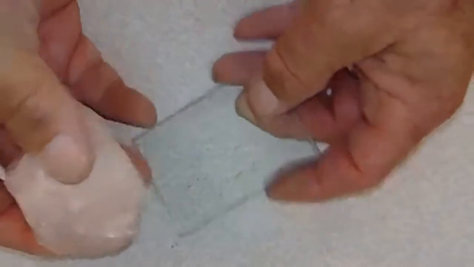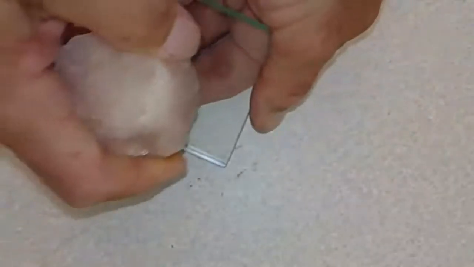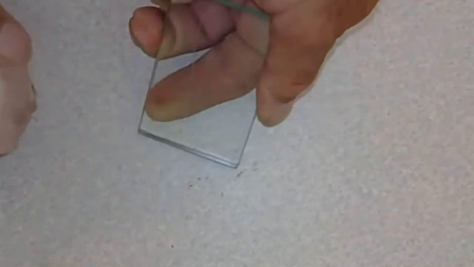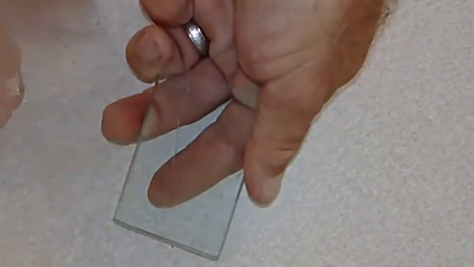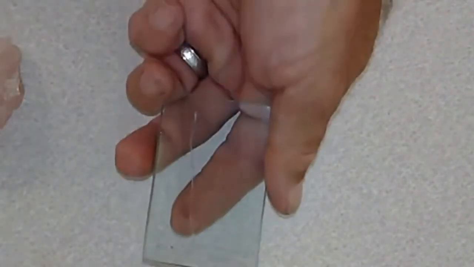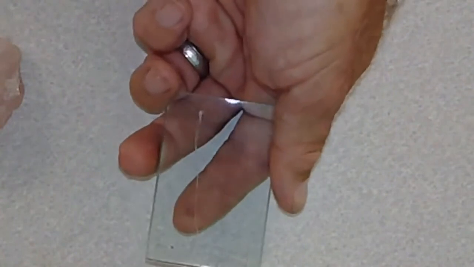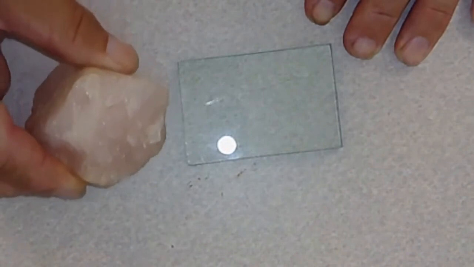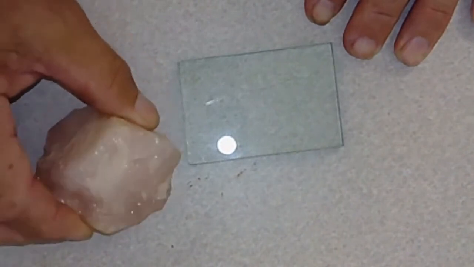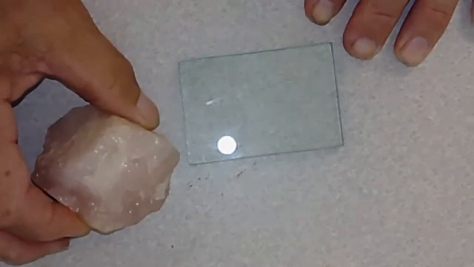If we take this mineral across the glass plate, we can see, under my thumb, that it does indeed scratch glass. So the hardness of this mineral, we may not know it exactly, but we know that it's going to be greater than 5.5.